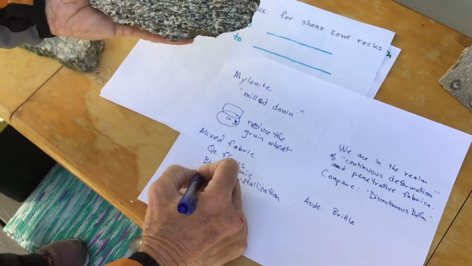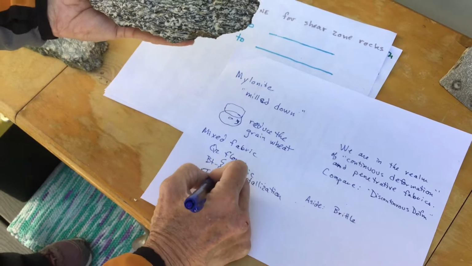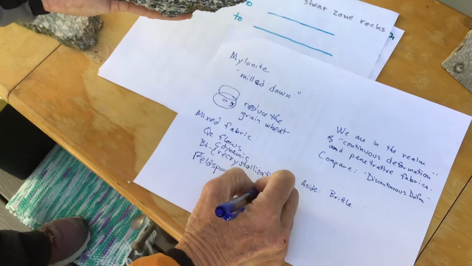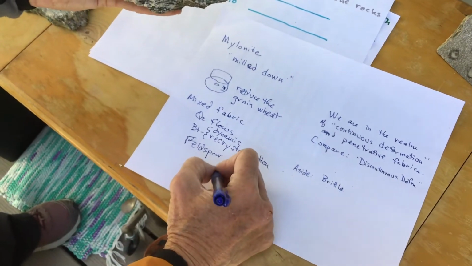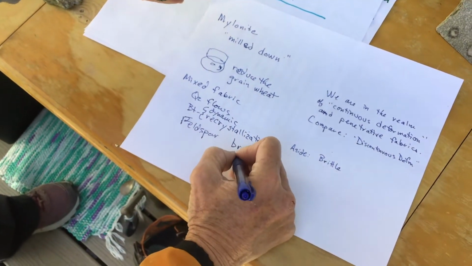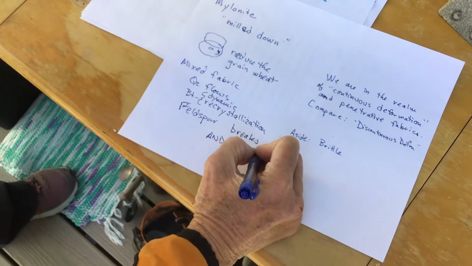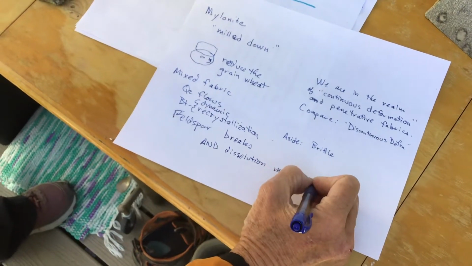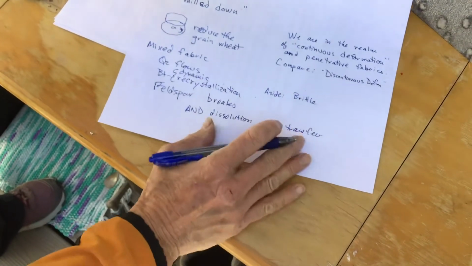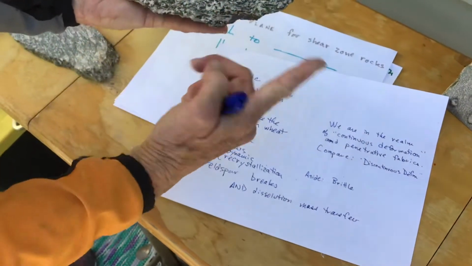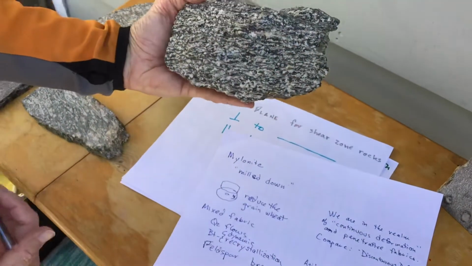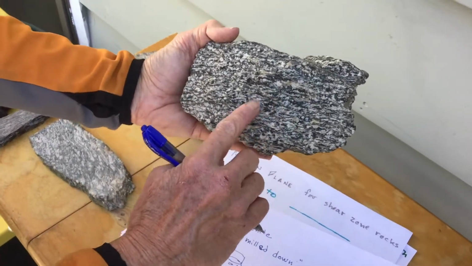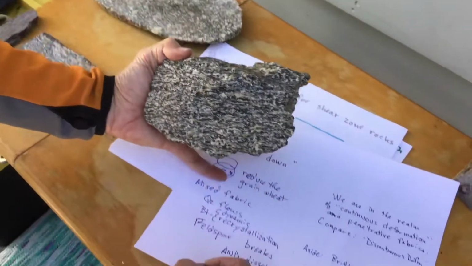And the feldspar breaks into smaller grains and does dissolution, mass transfer to create this beautiful systematic asymmetry in the feldspar grains that we can define any one as having a sort of an S shape, a sigmoidal shape.